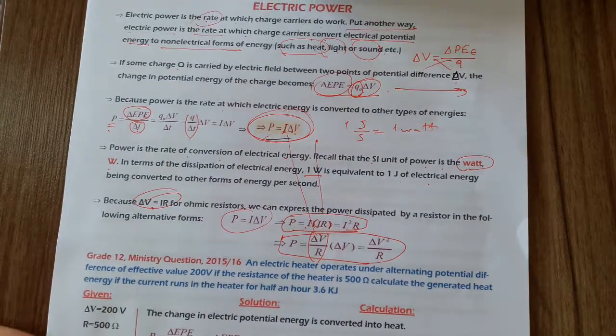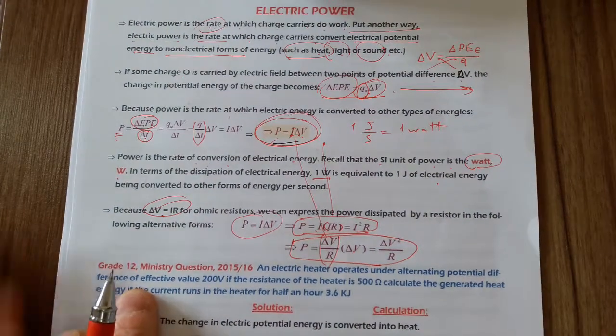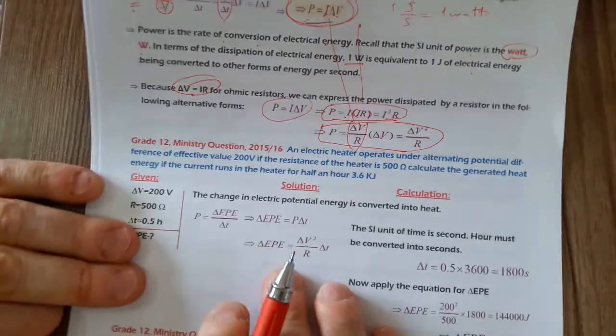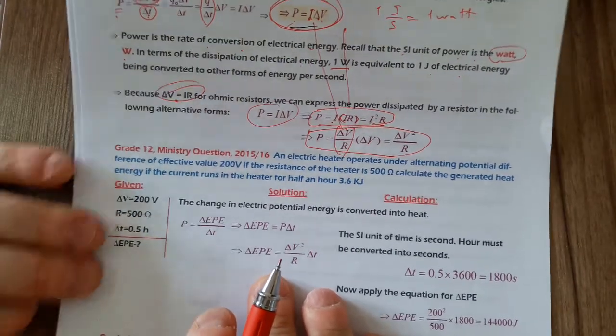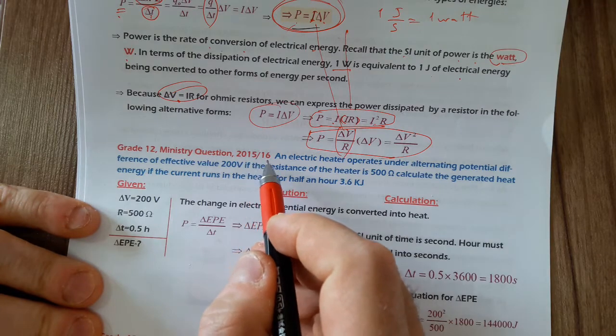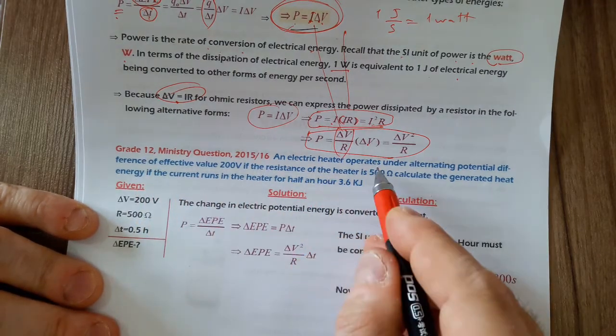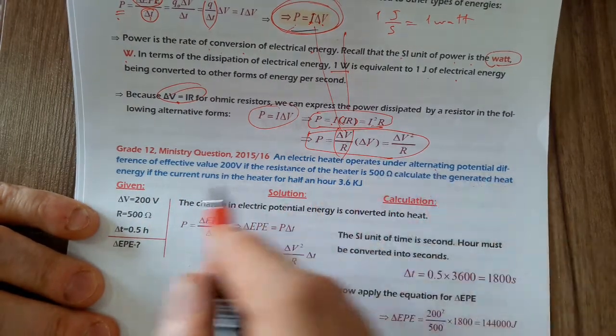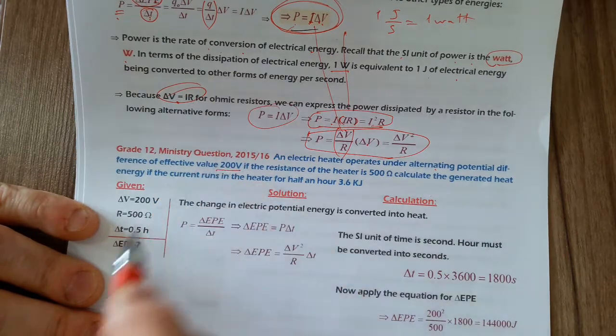But these two are not different equations coming from this one. We only use Ohm's law and rewrite the equation, and we get them. So now, as I said, this is in the 12th grade, and you are going to get many questions about power. These are the ministry exam questions, 2015 and 16.